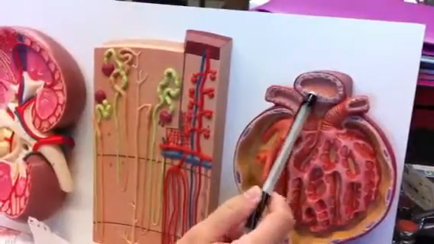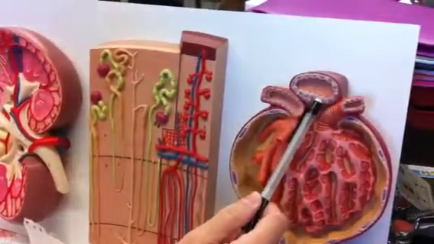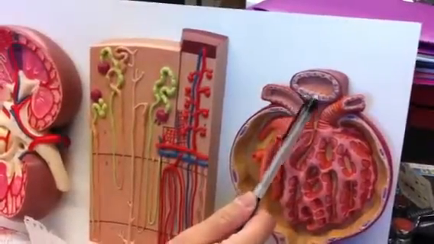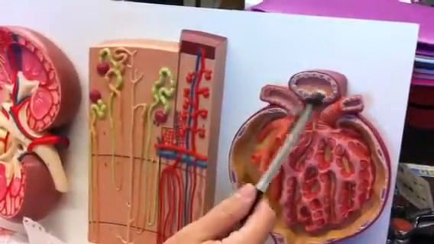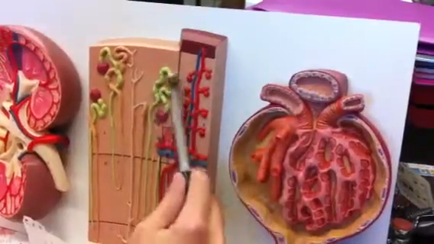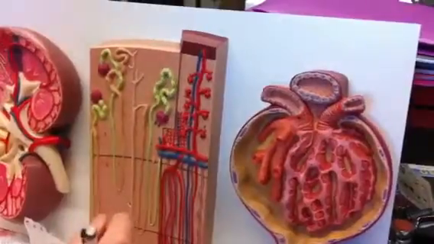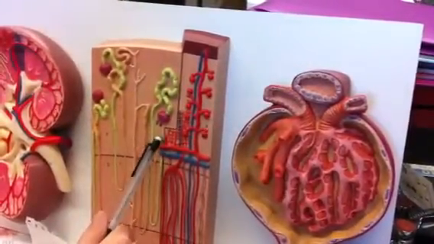If there's too much solute still, it affects the blood pressure, right? Because remember, water follows the solute concentration. So this is part of how we control water movement in and out of this tubule system and back into the bloodstream to maintain blood pressure, right? And blood volume then.